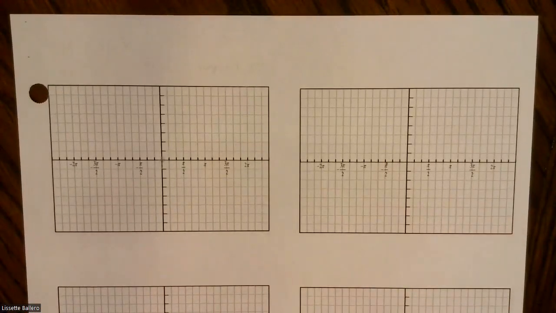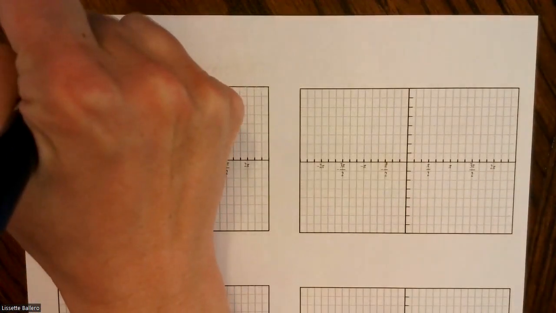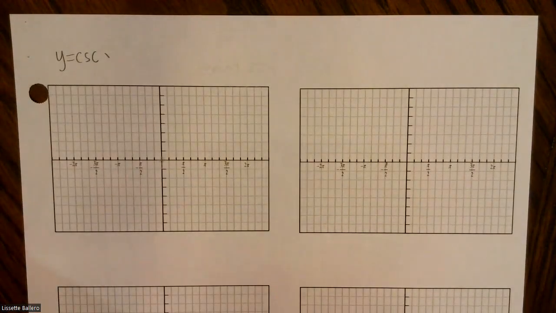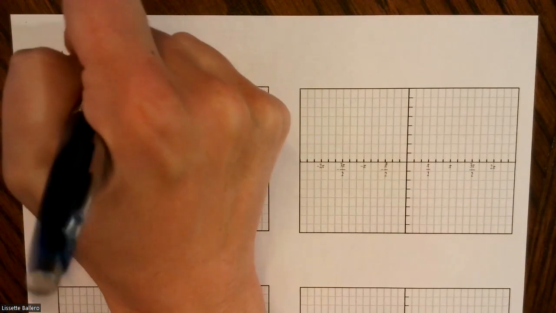Today, we're going to go ahead and learn how to graph cosecant and secant. In order to graph the cosecant and secant, you want to be very familiar with the cosine and sine because we need those in order to draw the cosecant and the secant. So we're going to start here with our cosecant graph. So y equals the cosecant of x.